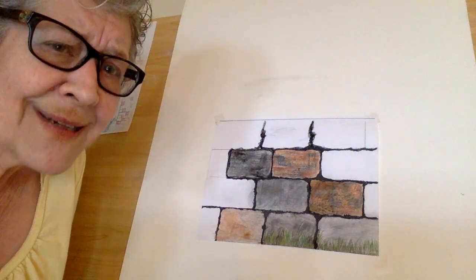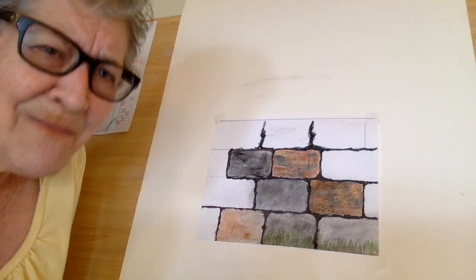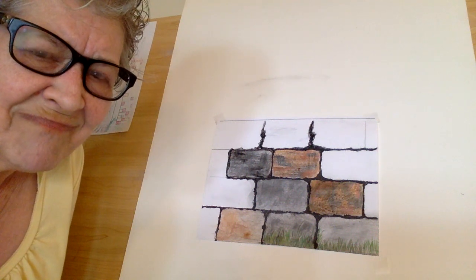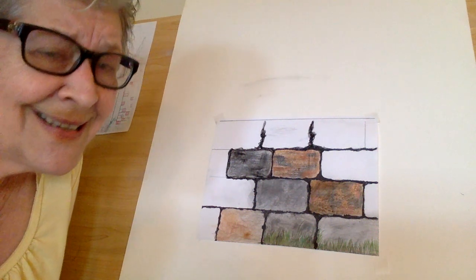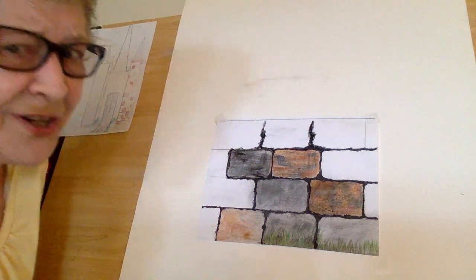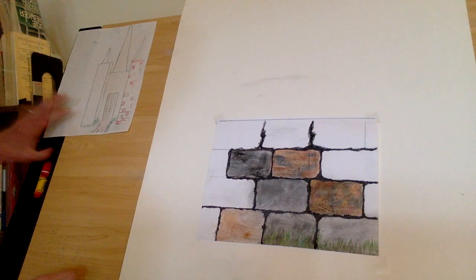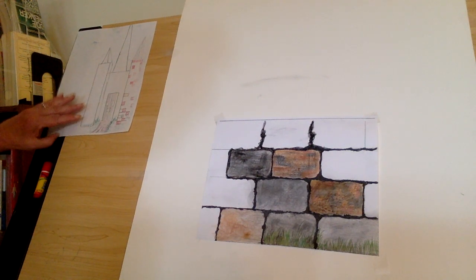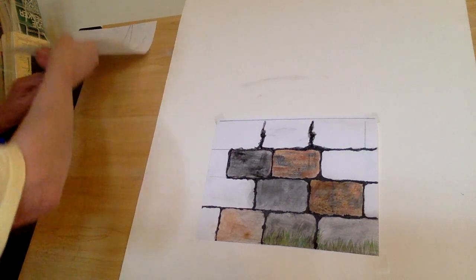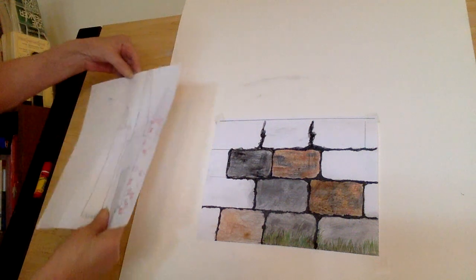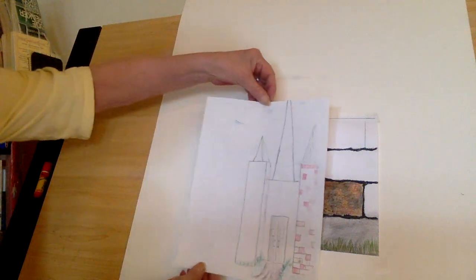But the more you practice with a new technique, the better you get at it. So I really want you to try. You can use crayons or colored pencils. You can do this kind of texture creating with either.